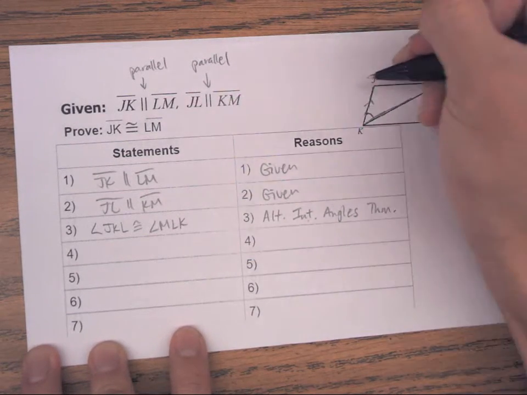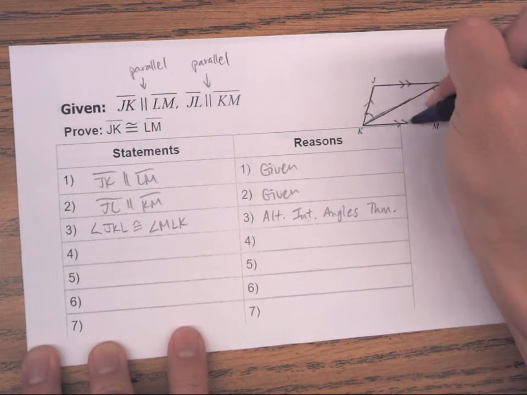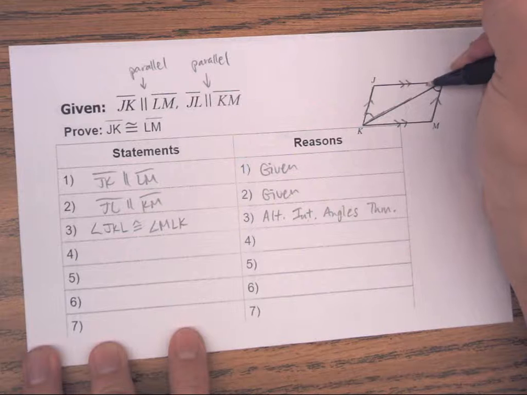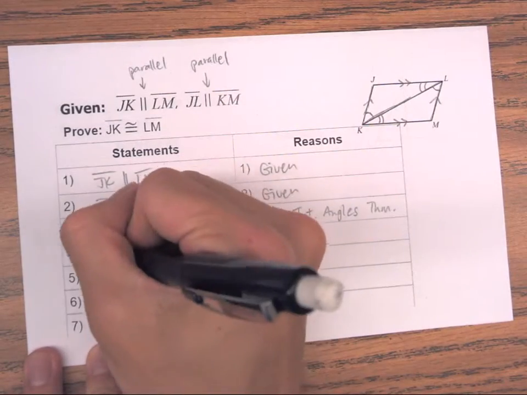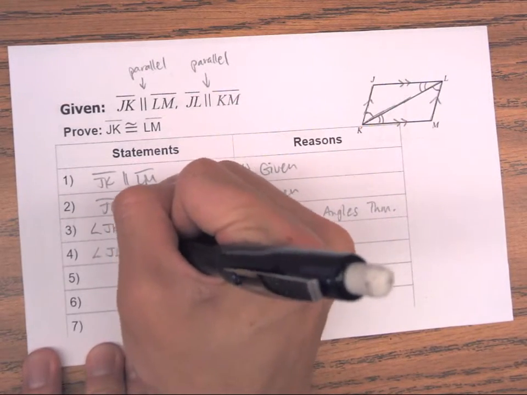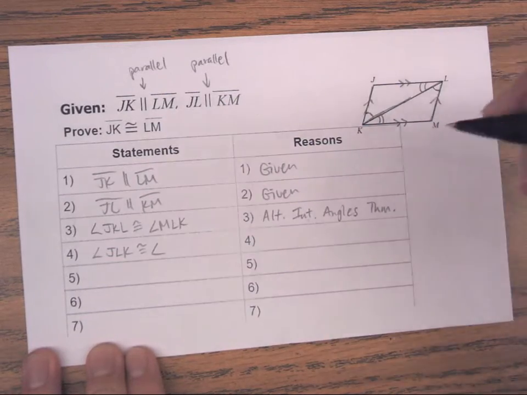Okay, we also know that JL is parallel to KM. Okay, so we have another pair of alternate interior angles. It's these right here. Okay, angle JLK is congruent to angle MKL.